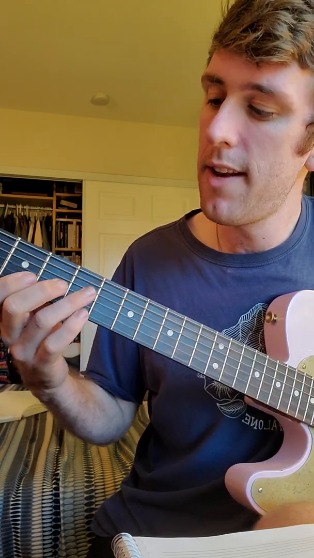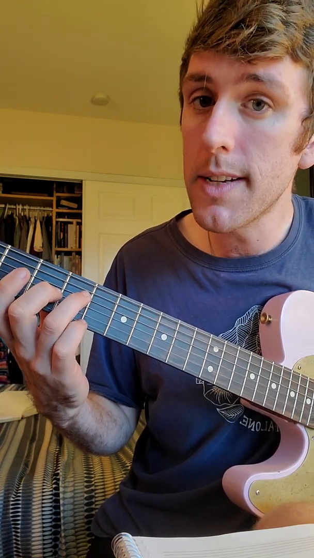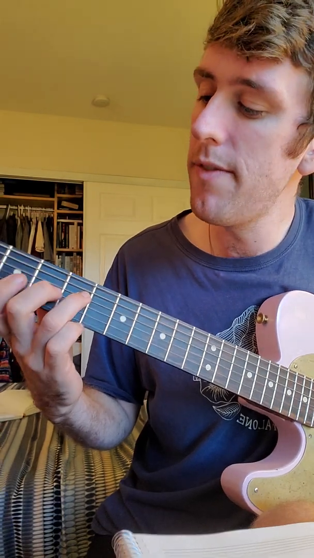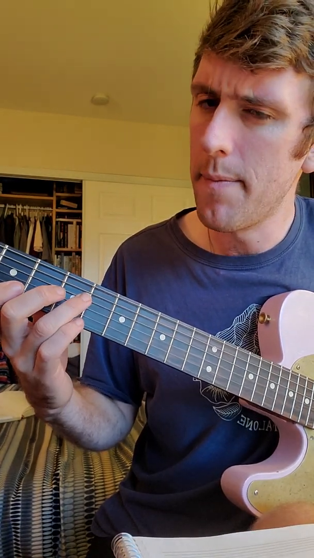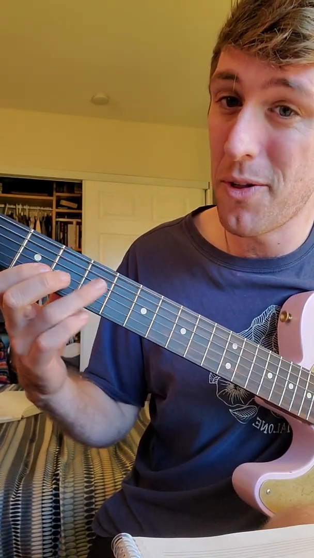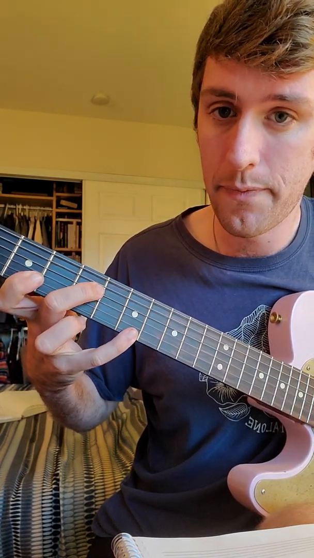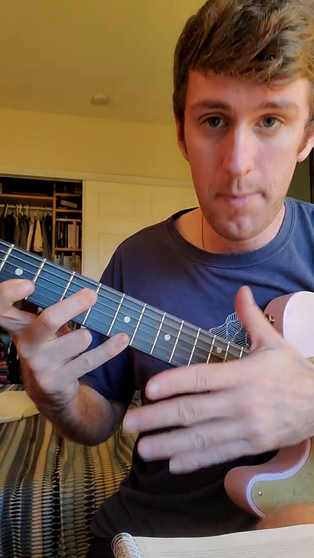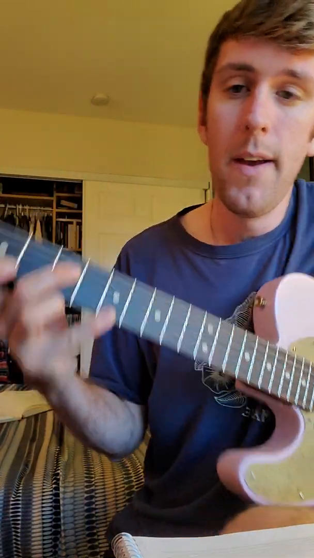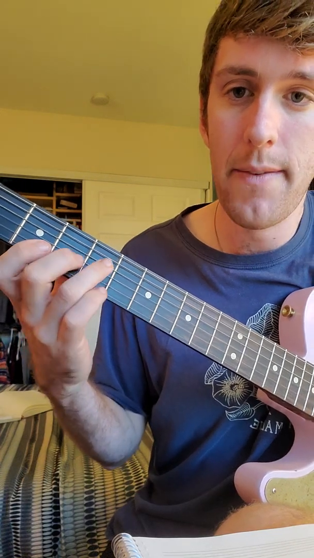So instead of playing 5, 4, 3, that's the note we're going to octave up. Instead of playing 5, 4, 3, you're going to play 5, 3, 7. Now, this might seem hard at first for some people. If you angle your guitar, it's going to be a little bit easier. But now we've got that same triad, right?